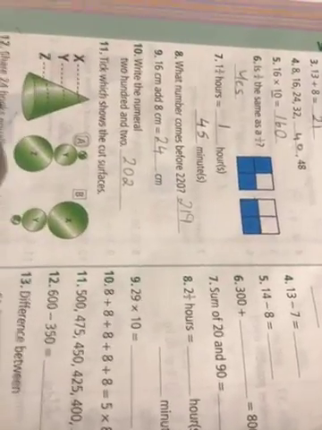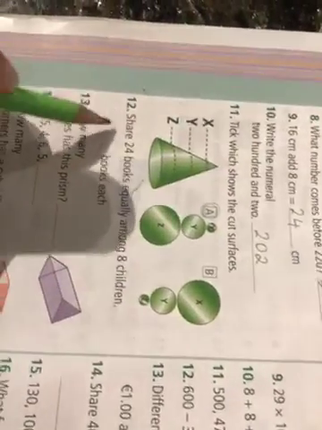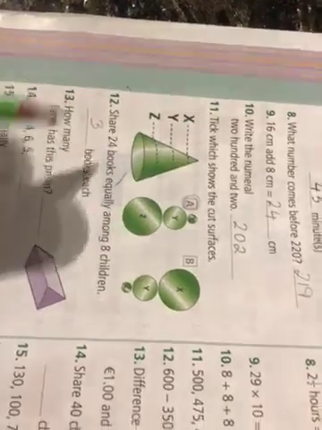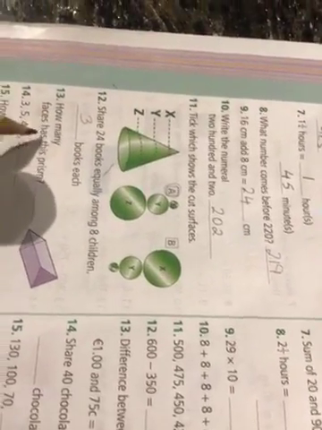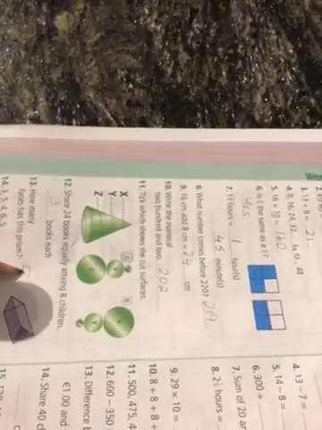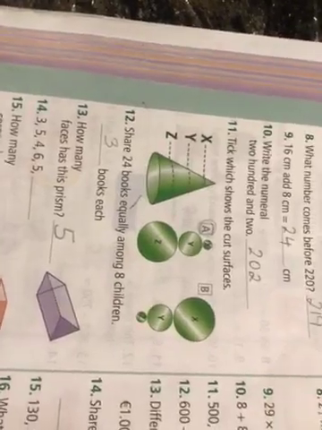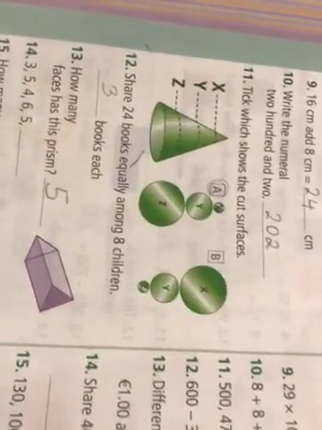Share 24 books equally among 8 children. They will each get 3 books each. How many faces has this prism? Now remember, the faces are the flat surfaces. So it is 5 flat surfaces.